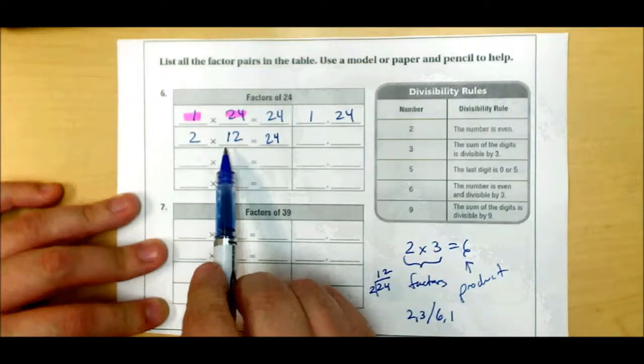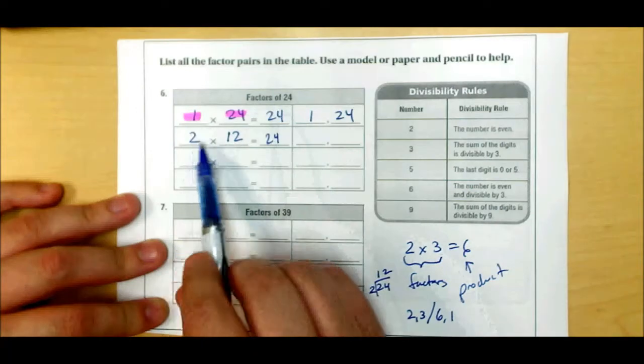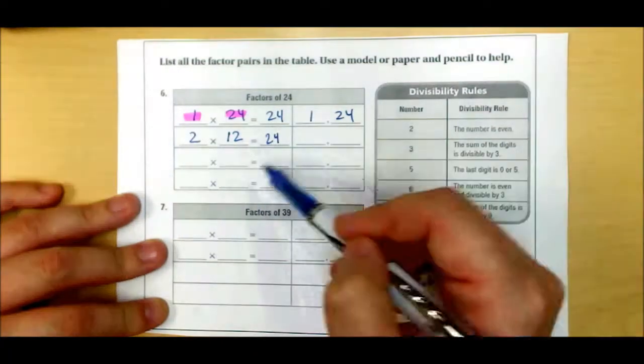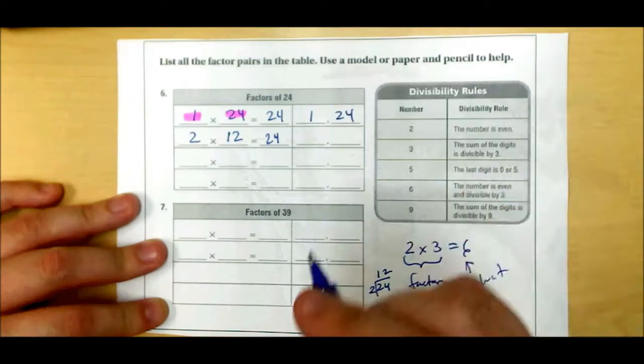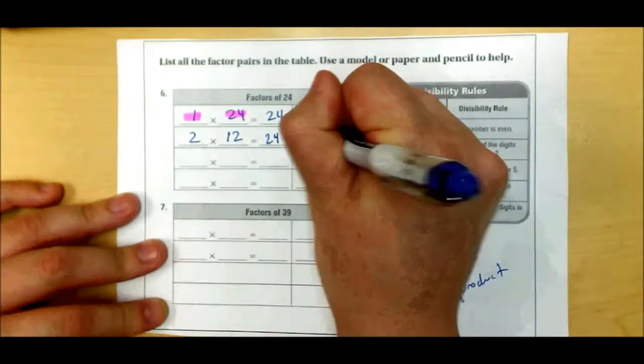So if you're not sure what this next digit would be, you would just take your original number, divide it by what fits the divisibility rule using long division, and you'll get your other number in your factor pair. So my factor pair here is going to be 2 and 12.